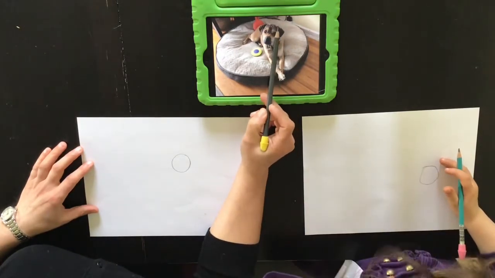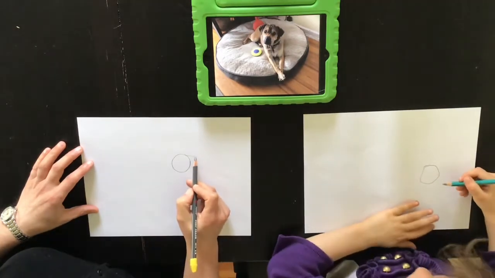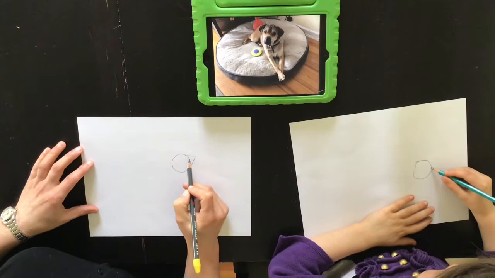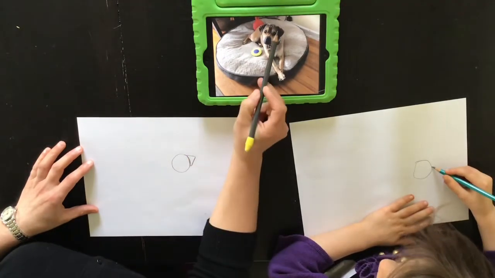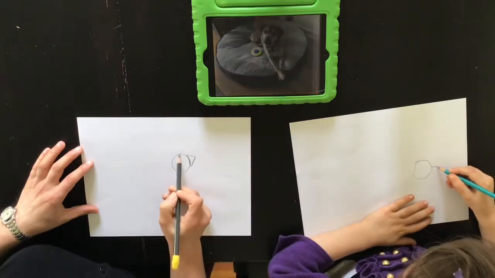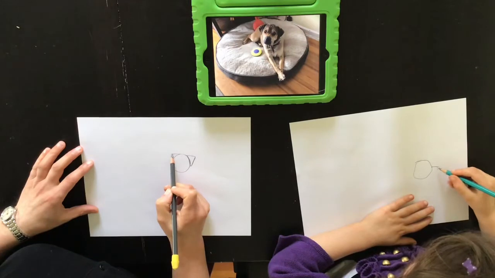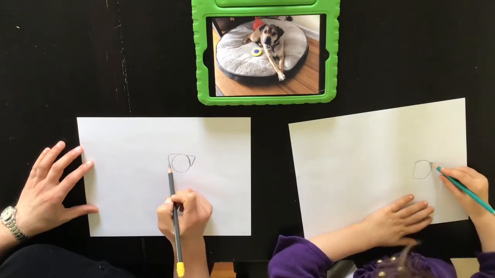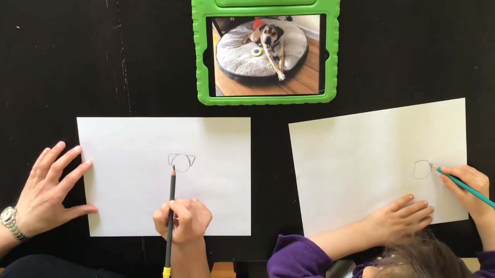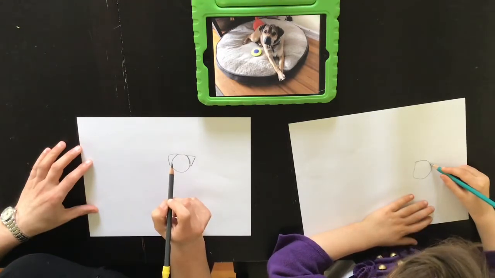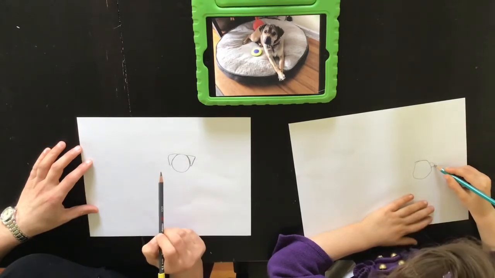All right, the next thing I'm going to do is put her ears on. What shape are her ears? Triangles, but they're upside down triangles. So I'm going to draw some upside down triangles, one there, and they're kind of at the top of her head. You go to either side of the top of the circle and you draw some triangles. You're going to draw however you want to draw. Just draw a triangle. Yep, good job.